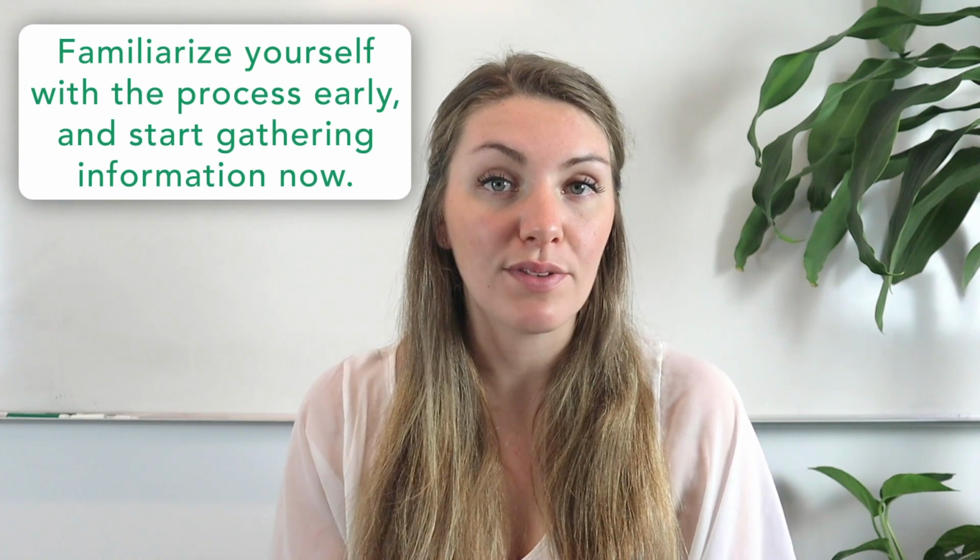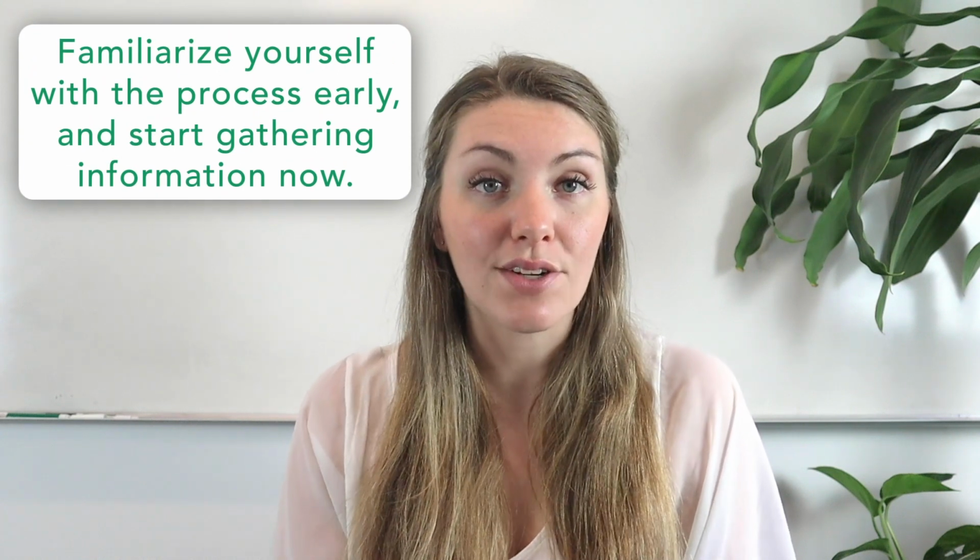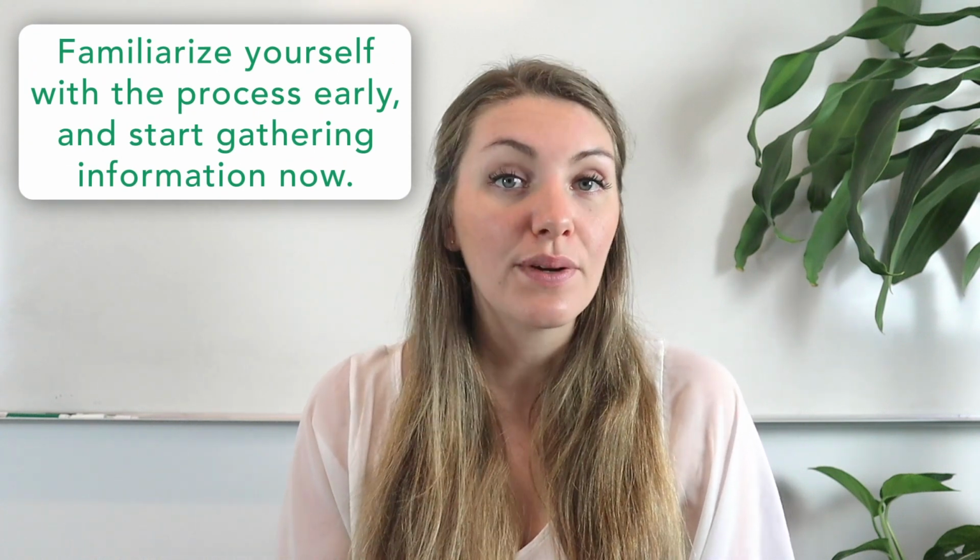The FAFSA plays a major role in determining how much financial aid you receive. You want to familiarize yourself with the process early and ideally start gathering information now. You're going to need a bunch of financial documents, such as your parents' tax returns, that demonstrate your family's assets, their income, and their expenses. Those documents will be necessary for filling out the FAFSA when the time comes.